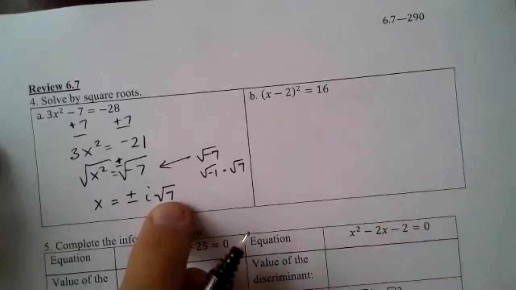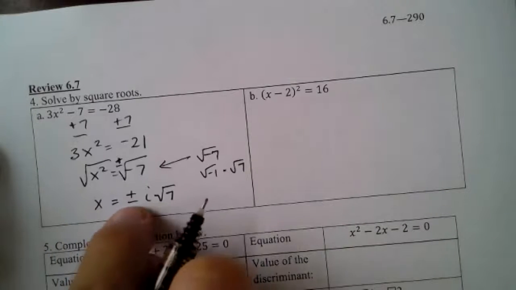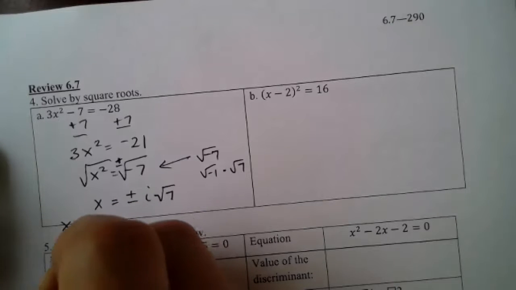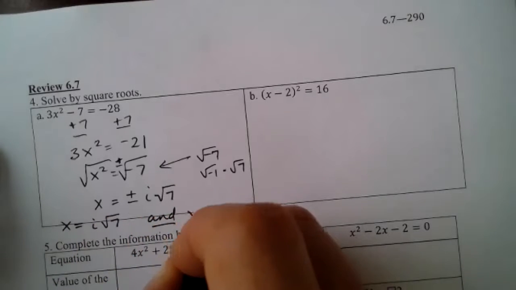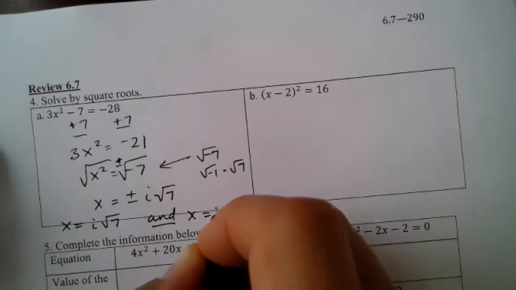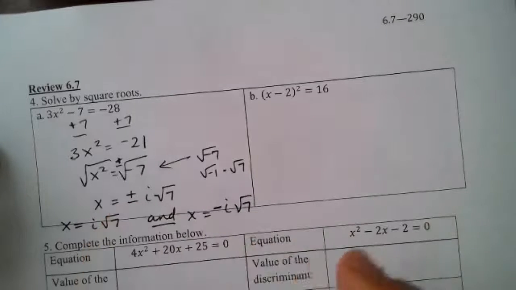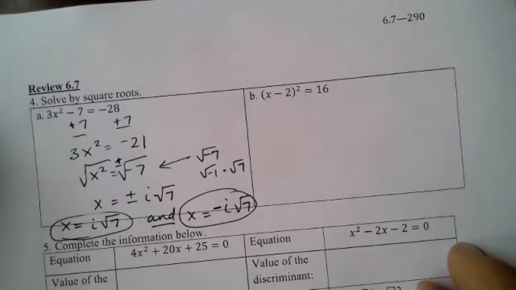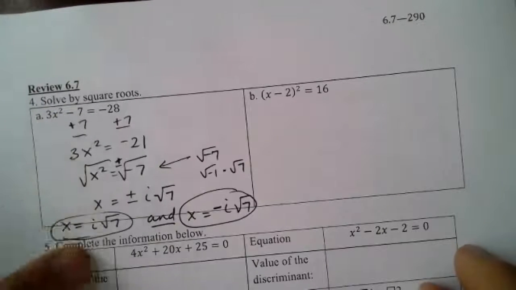So this is a complex number. Actually, it's two complex numbers because you've got a plus or minus symbol here. So my solutions are x equals i square root of 7 and x equals negative i square root of 7 because of that minus symbol right there. So there it is. Okay, so that's my solution to this quadratic here using square roots.